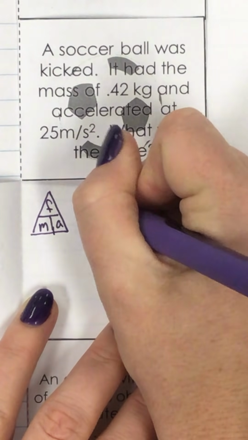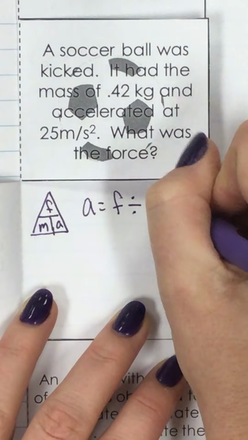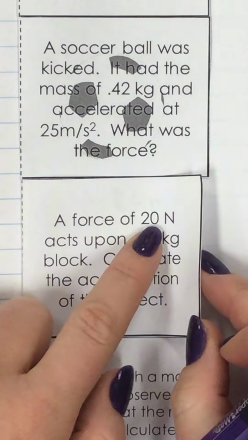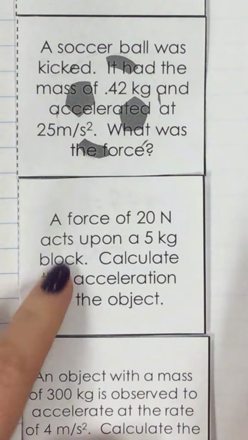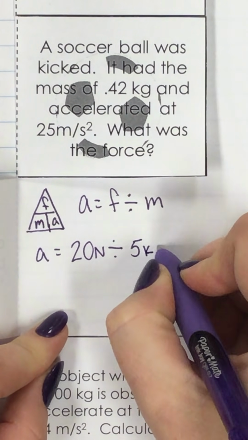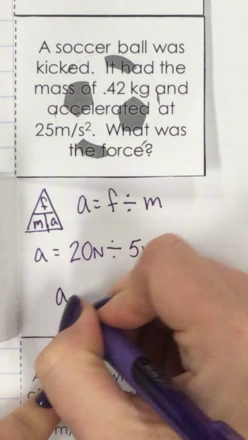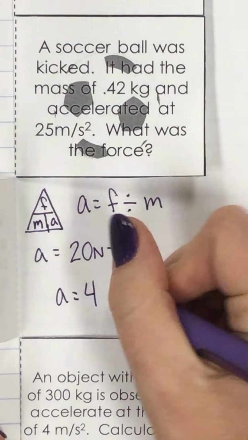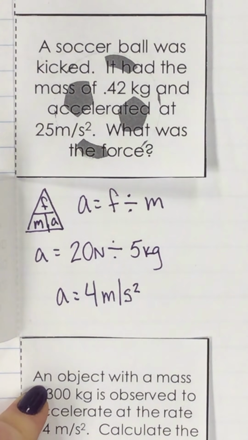So your formula is going to be A equals F divided by M. So if we plug this in, A equals, well, F, our force, was 20, divided by our mass, which was 5 kilograms. So if you put this in your calculator, A equals 20 divided by 5. So we know that our acceleration was 4. We can assume that it's meters per second squared.